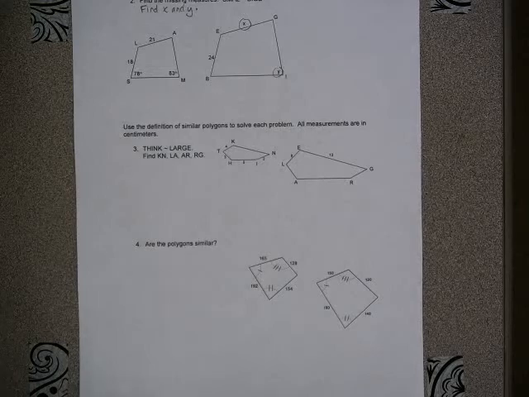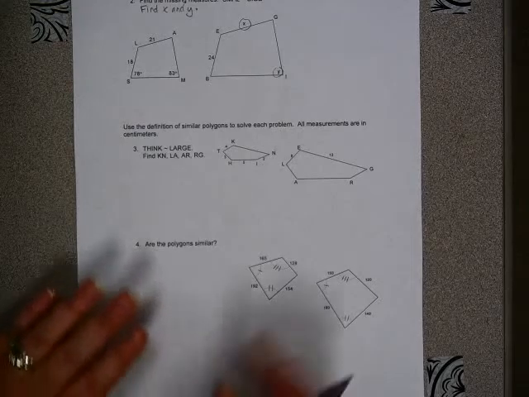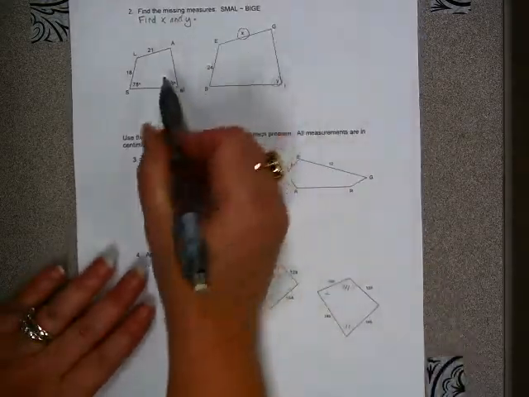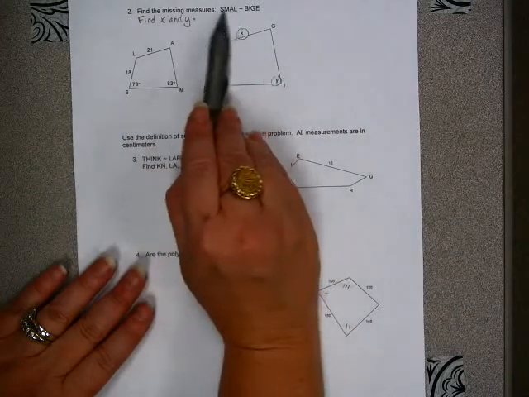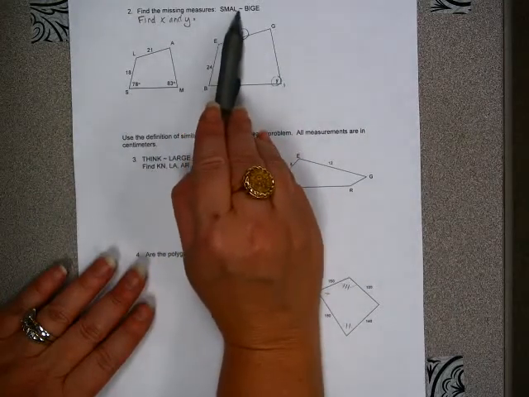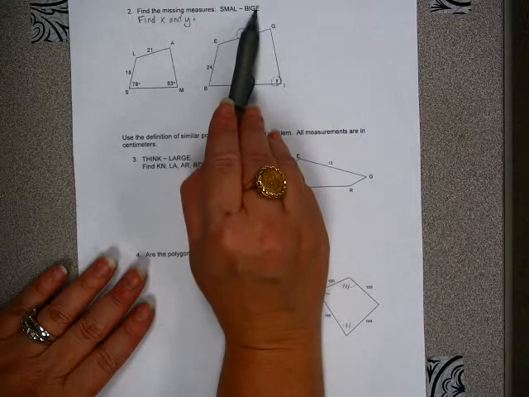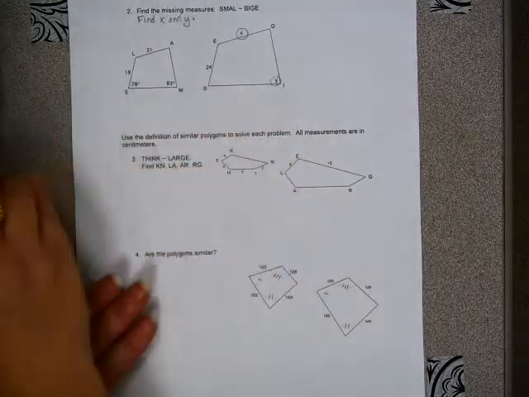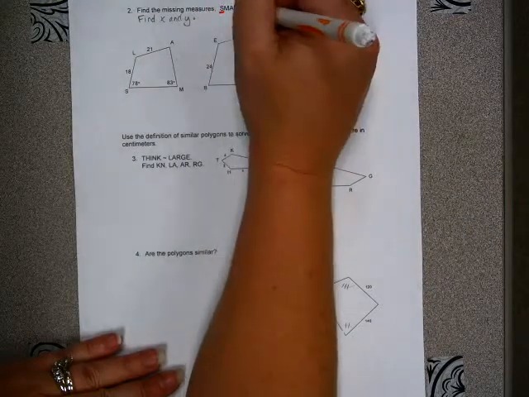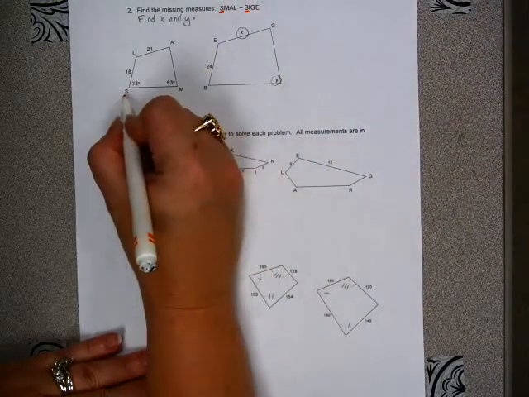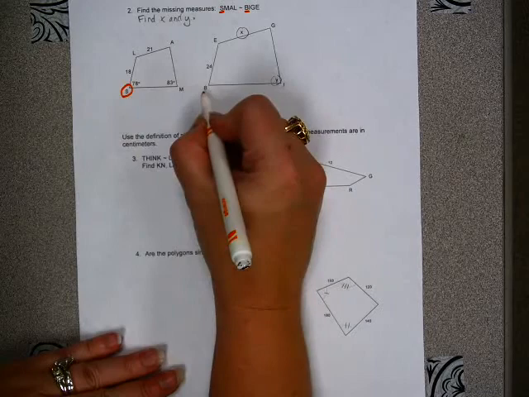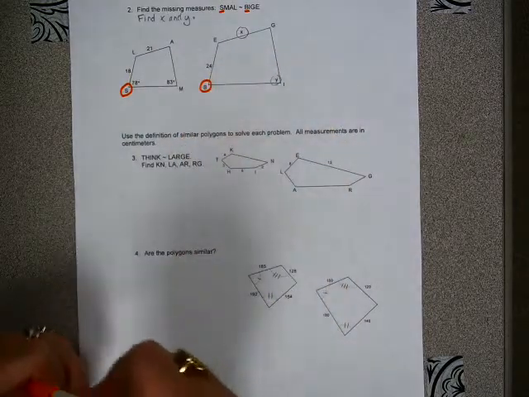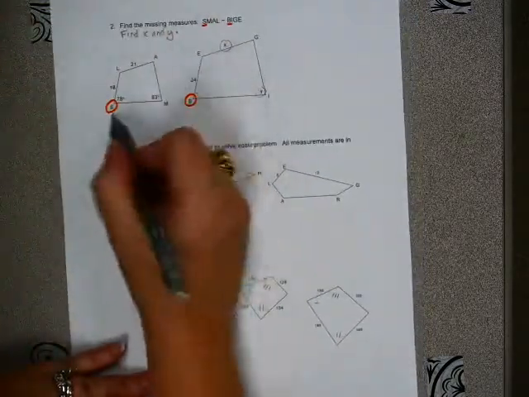All right, to find X and Y, I'm going to use the information that I know, and I'm going to start off with the name. SMAL is similar to BIGE, so these letters have to match up. So I'm going to start with letter S and letter B. So S has to correspond with B. So I have a 78 degrees here, but I don't have one here.